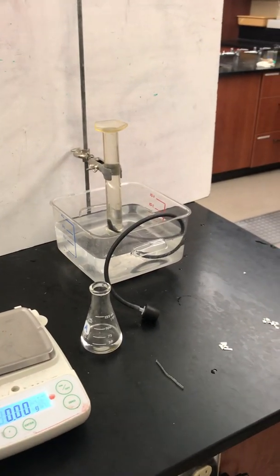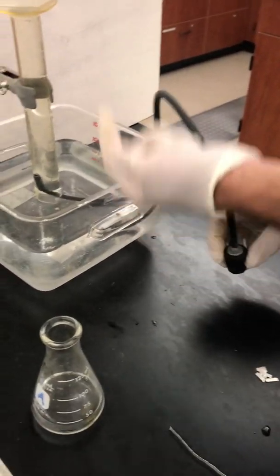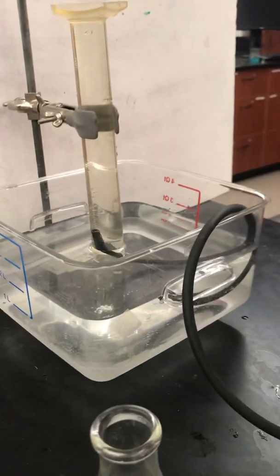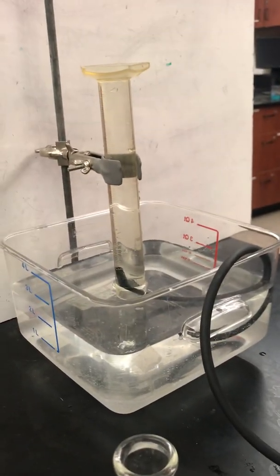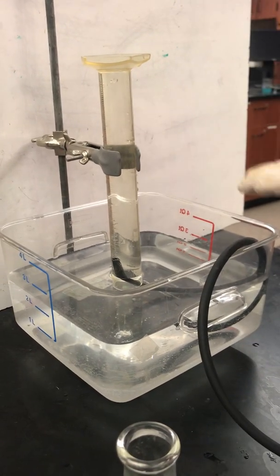This is a gas collection device. Got a stopper with a rubber hose coming out of it, and it's going up into a graduated cylinder that's upside down and that's been pre-filled with water. I filled it with water, put my hand over the top, dunked it into this tub here, pulled my hand out, and then the column of water stays up.